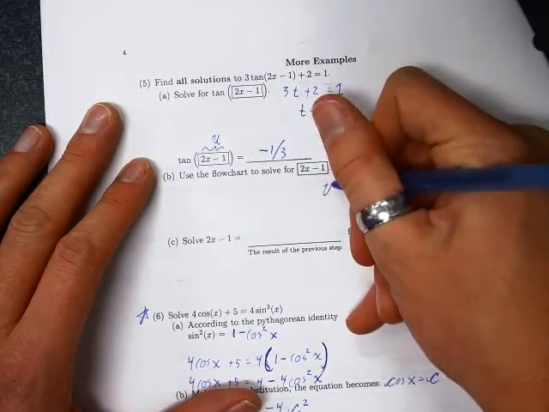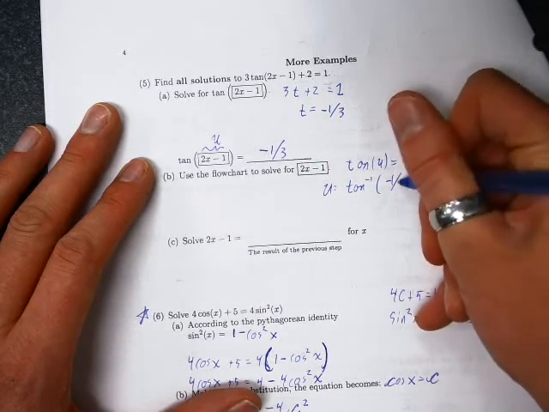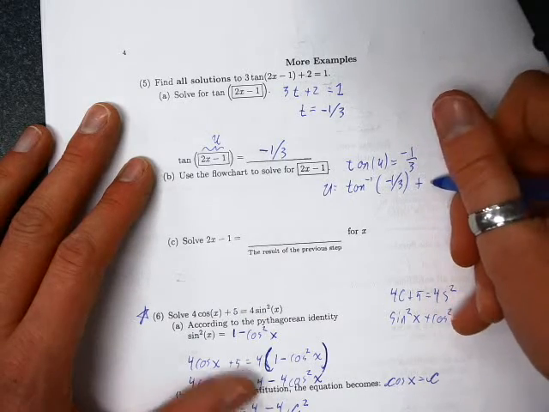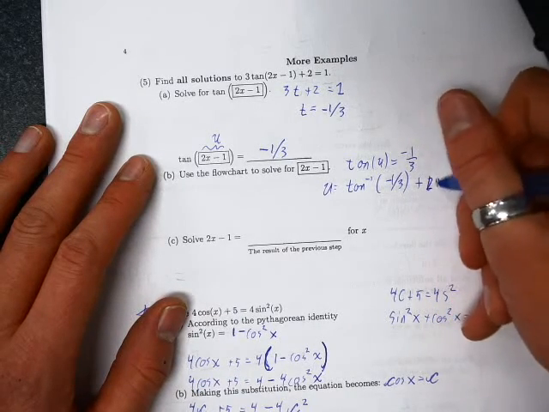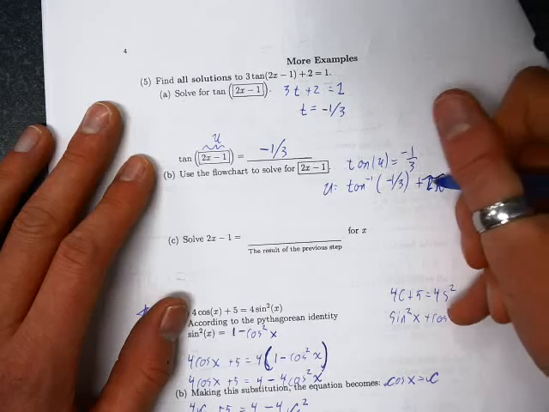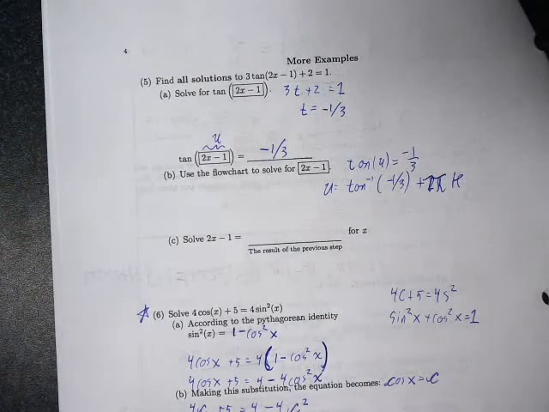Tangent inverse of negative 1 over 3. Then I guess there should be a plus pi k. But is u the thing that I wanted to find at the beginning? Well, not quite. I wanted to know what x was.